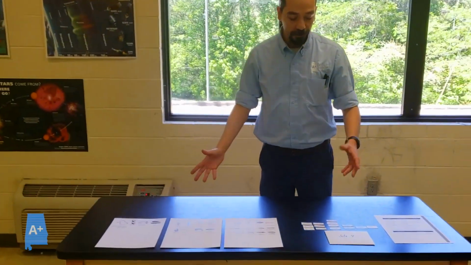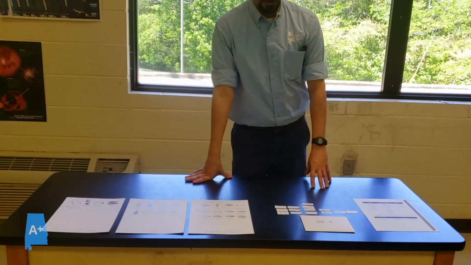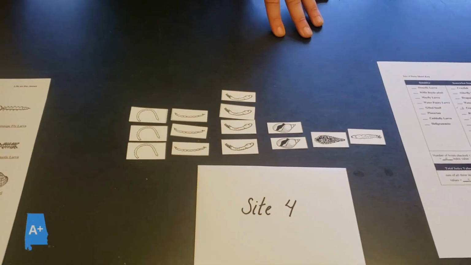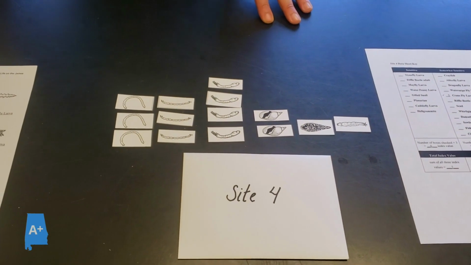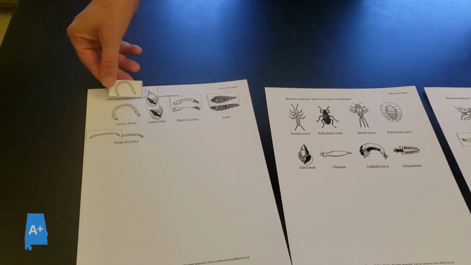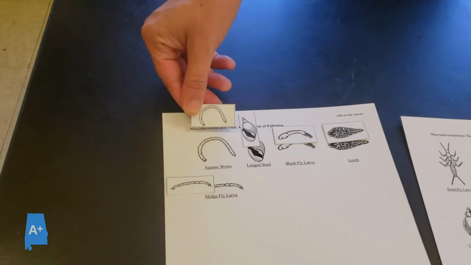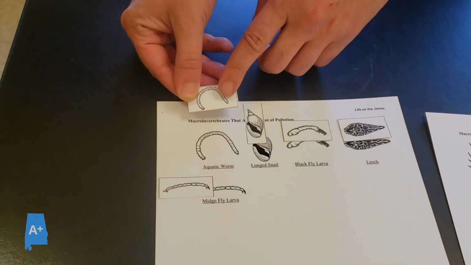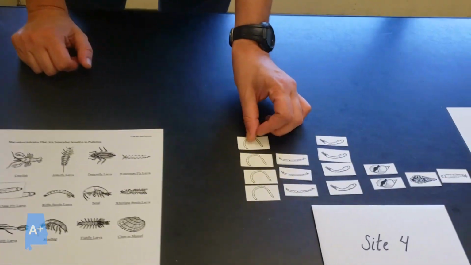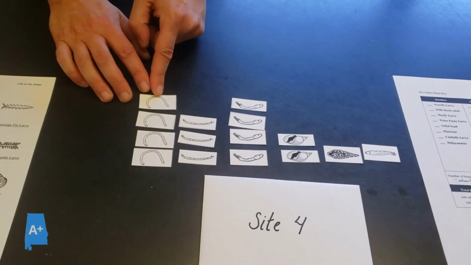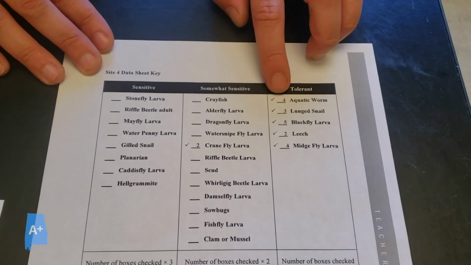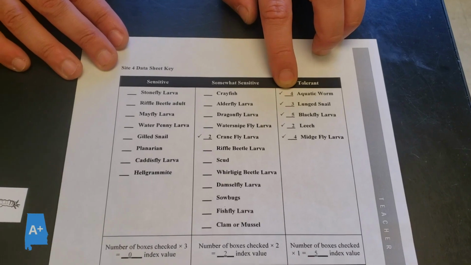Now looking in the actual lab, if you get a station set up, for example, if the students get to site 4, I've already opened up the envelope. I've already gone ahead and grouped all like organisms together for the students. So the first thing that they would do is identify that they have an aquatic worm. Once they find their aquatic worm, they've been able to identify the organism. They come over here and they see they have 4 of them. So under the tolerance section, aquatic worm, then make a notation for 4.